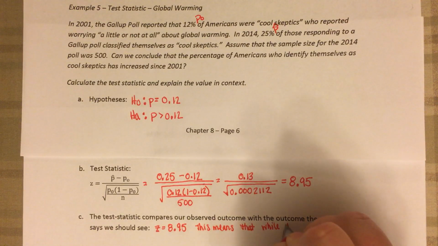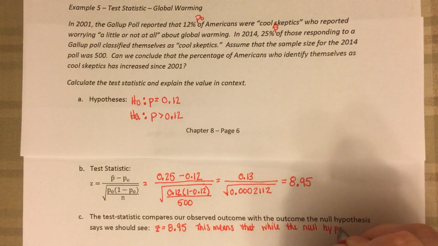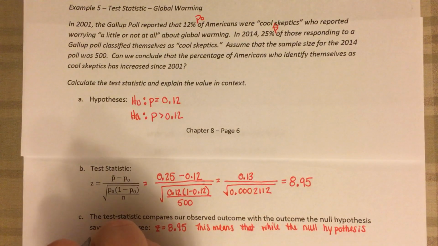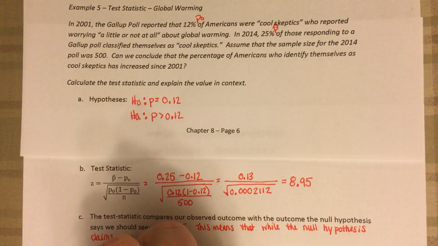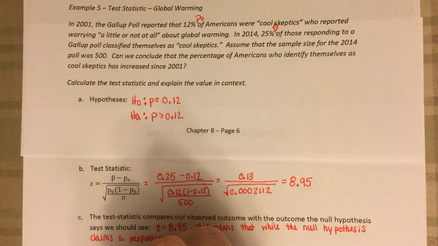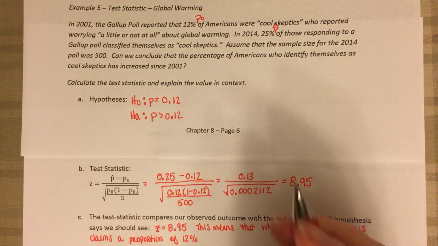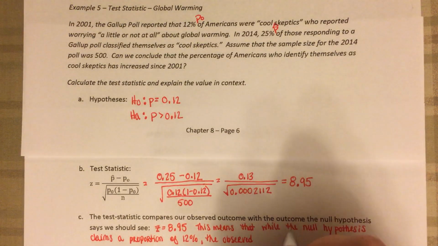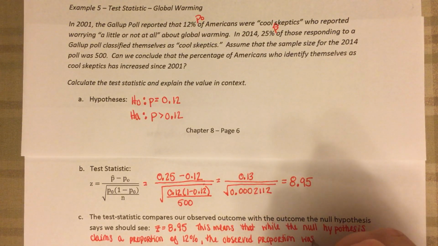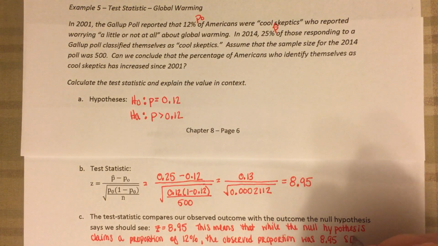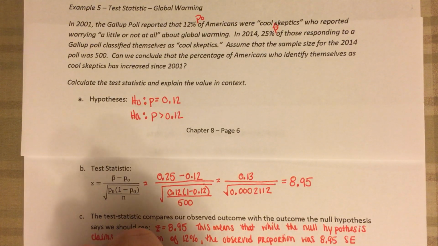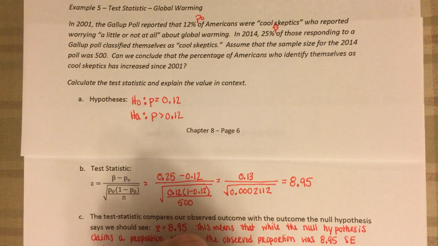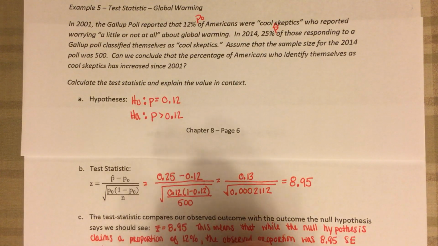So we're going to say this means that while the null hypothesis claims a proportion of 12%, the observed proportion was 8.95 standard errors higher than what the null hypothesis claims.